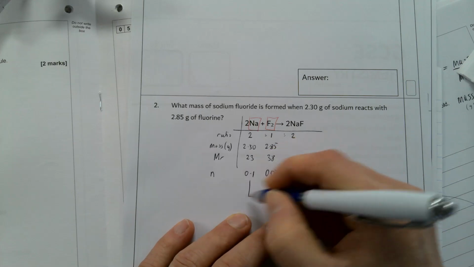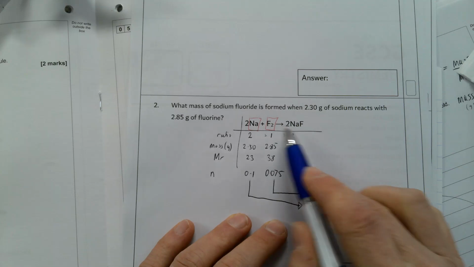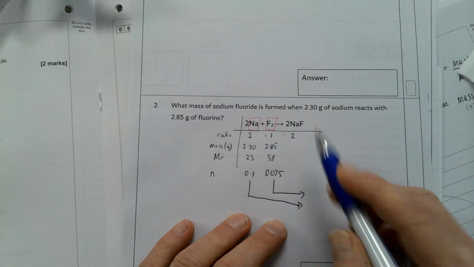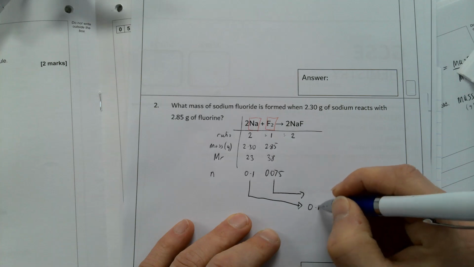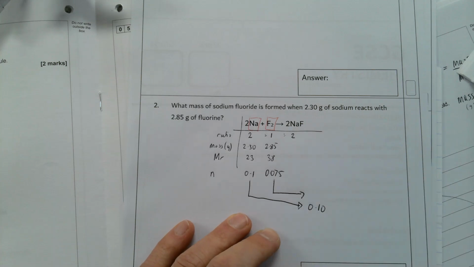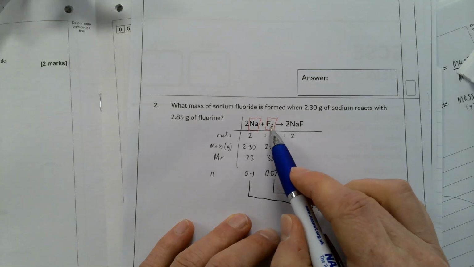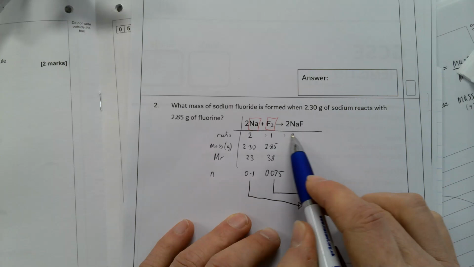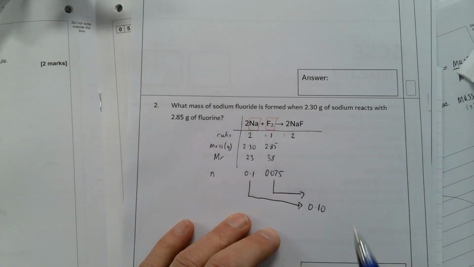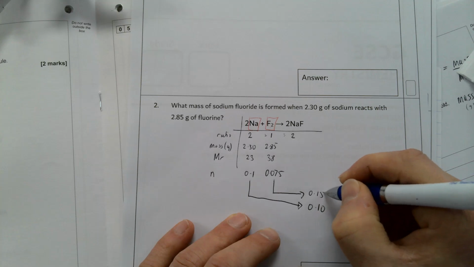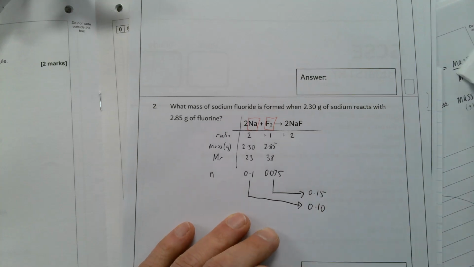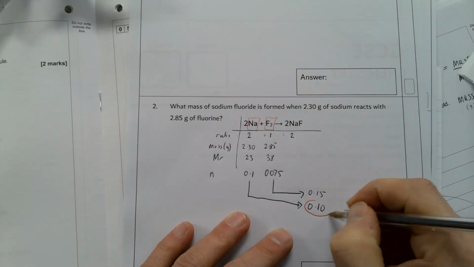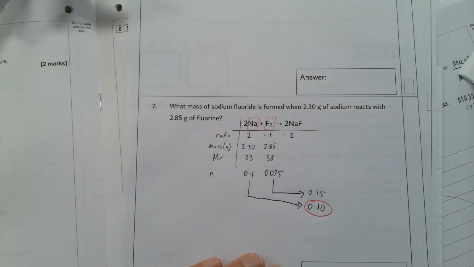If that was the limiting reactant, how many moles of sodium fluoride would you get? Well, the answer is it's a 1-to-1 ratio. So you get 0.1 moles if that was the limiting reactant. Fluorine has got a 1-to-2 ratio relationship with the sodium fluoride. So you times that by 2, it's equal to 0.15. Right? So whichever of these is the smallest number, that's the one that's the limiting reactant. It's telling you here that's the sodium. So it's whichever one produces the smallest amount of sodium fluoride is the limiting reactant.